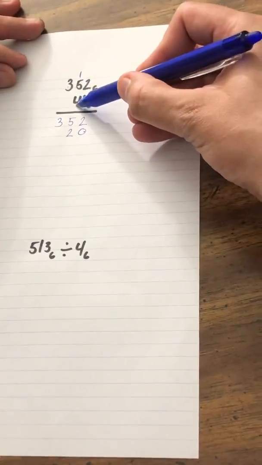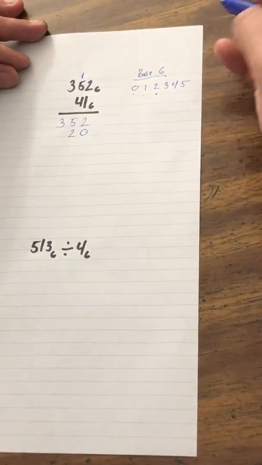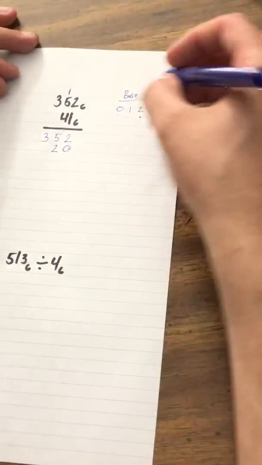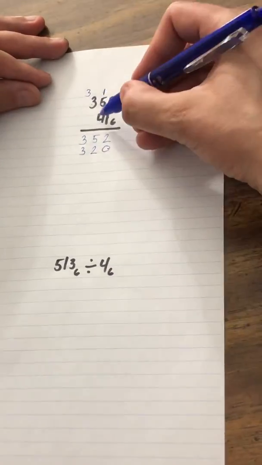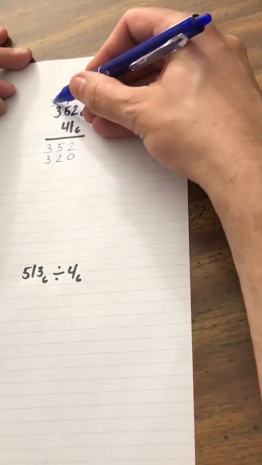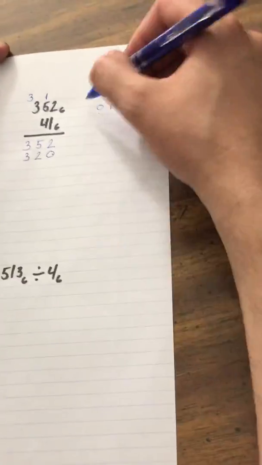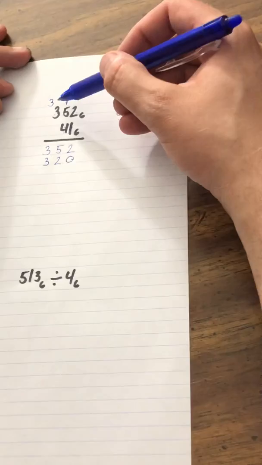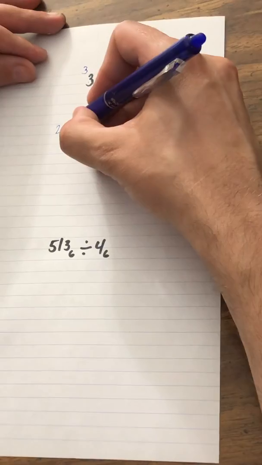Then we continue. The 4 times 5, which would be 20, plus 1 is 21. Once again, 21 is not a legal number in the base 6 system. So 6 can go into 21 3 times with a remainder of 3. So we'll put the 3 here and the 3 here. 4 times 3 is 12. We add this and we get 15. 12 plus 3 is 15. 15, once again, is an illegal number. So what happens is 6 can go into 15 2 times with 12, with a remainder of 3. So it should be 23.